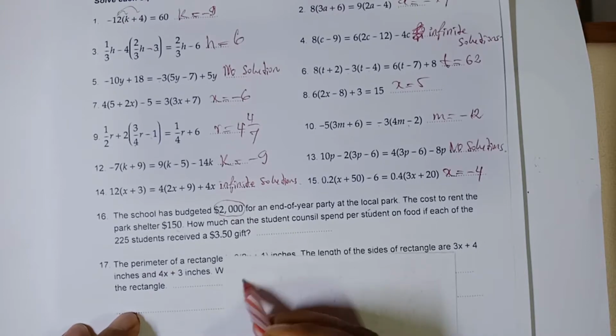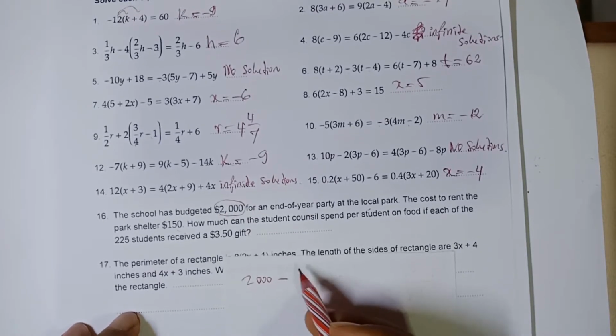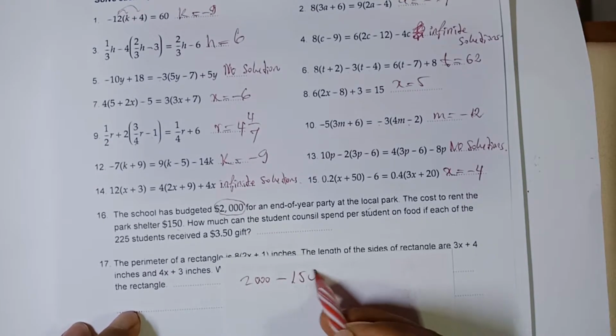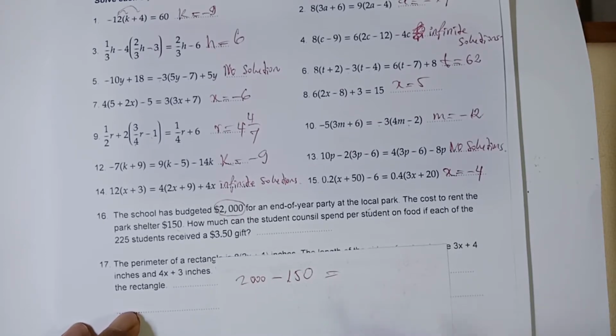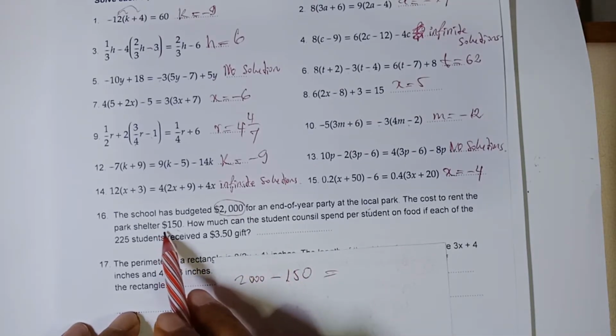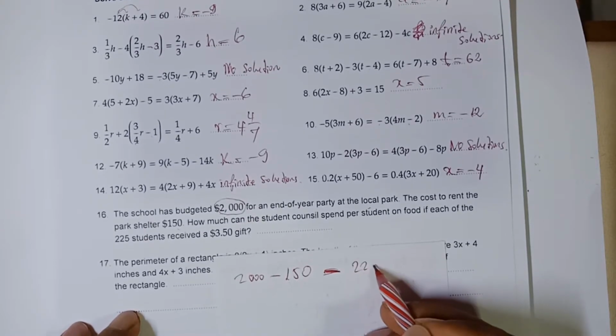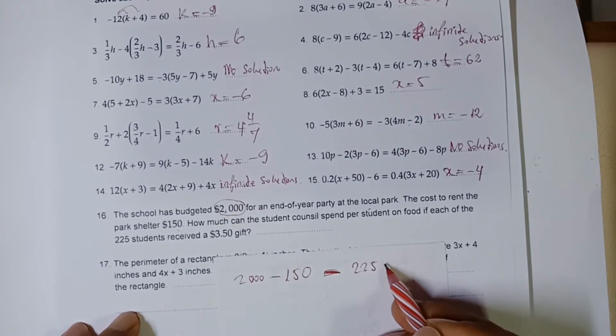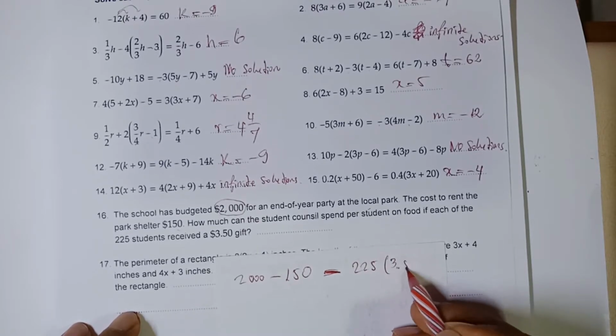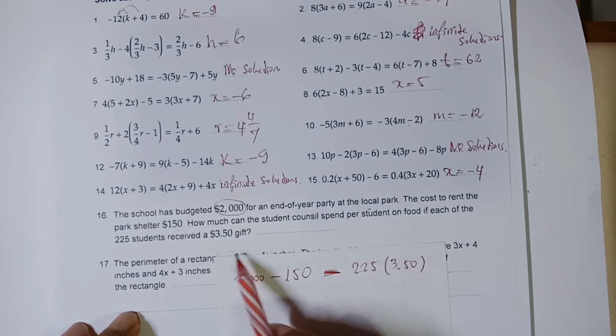Okay, so you have $2,000 minus $150 for the shelter, and then you also subtract 225 multiplied by $3.50, that's for the gifts.